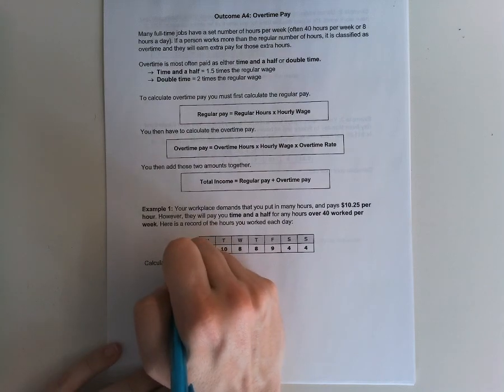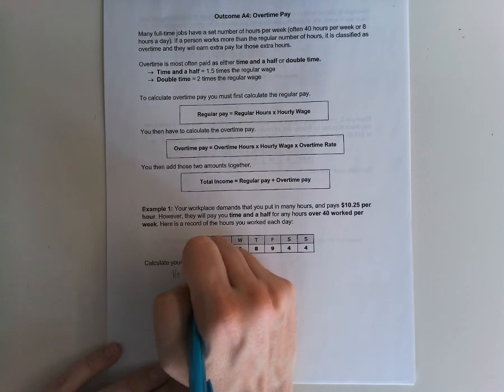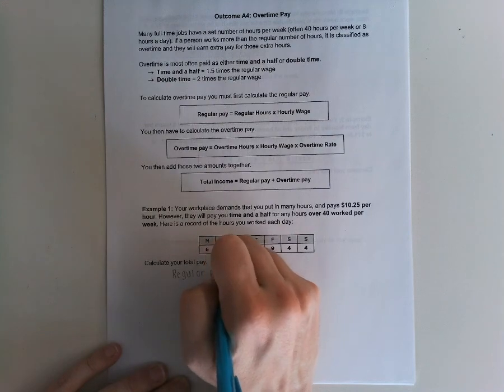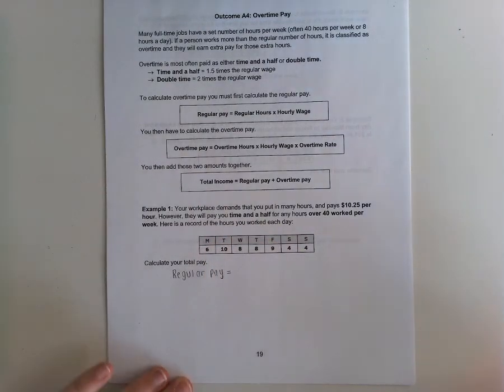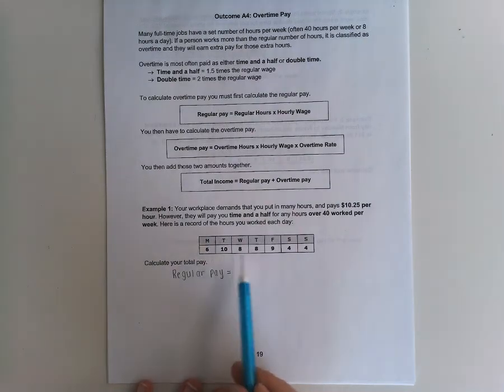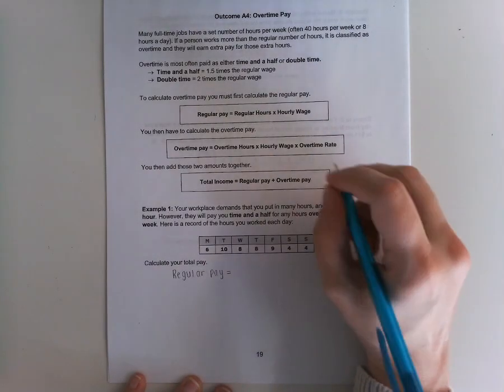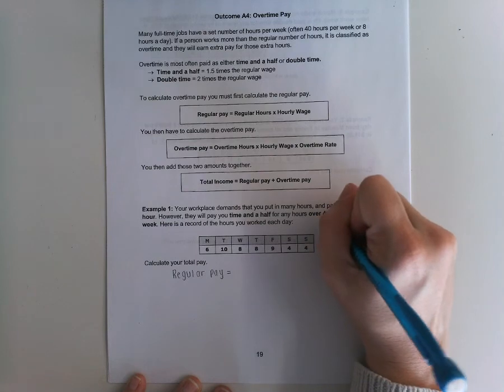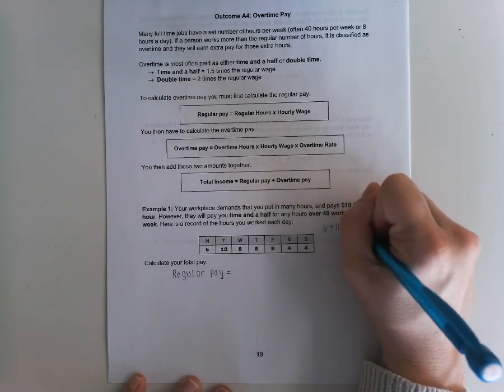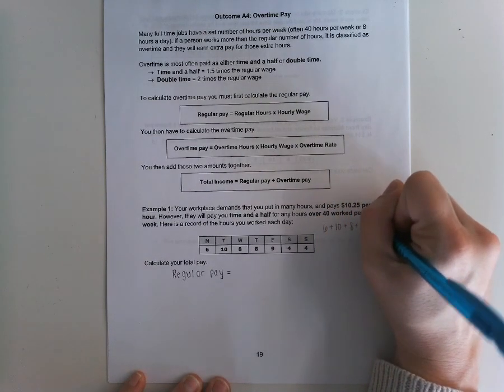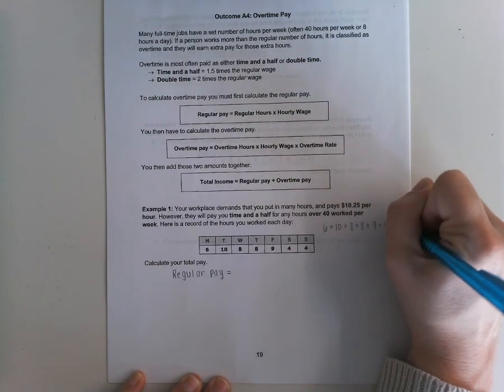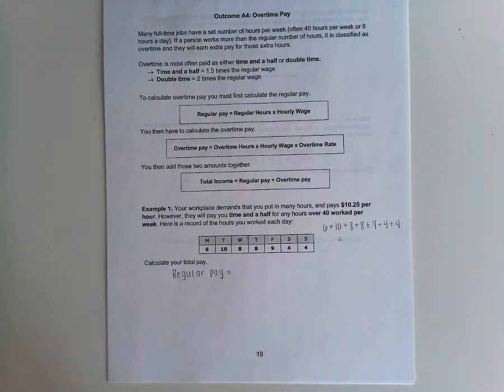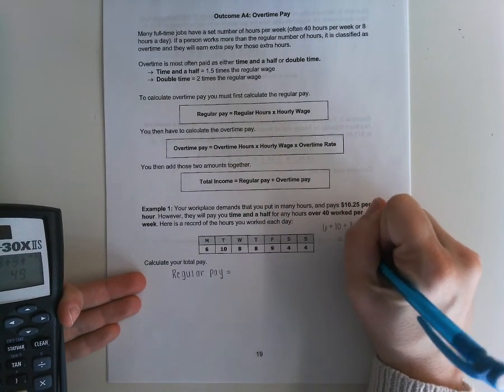Calculate your total pay. Again, the first thing that you're going to do is calculate your regular pay. To calculate your regular pay, you need to know how many hours you worked and multiply it by your hourly wage. Because this is broken down by day, just on the side here, I'm going to figure out how many hours total this person worked. I'm going to add them all together. And let's see how many hours that is. So 6 plus 10 plus 8 plus 8 plus 9 plus 4 plus 4 is a total of 49 hours.